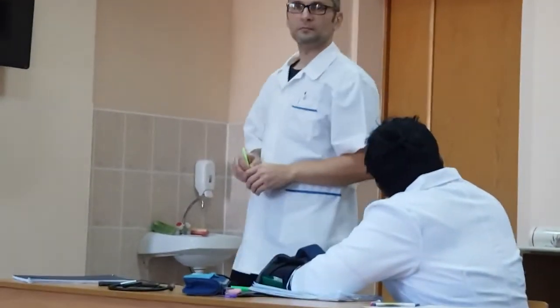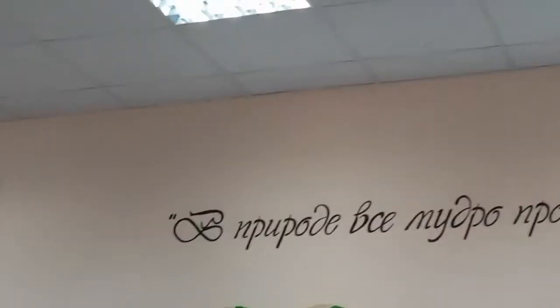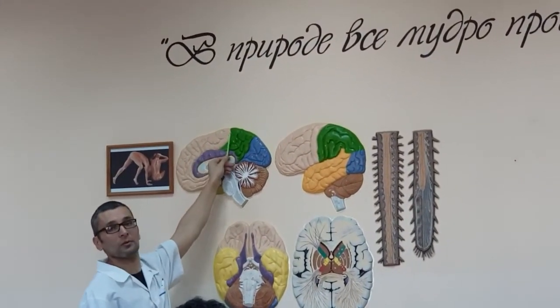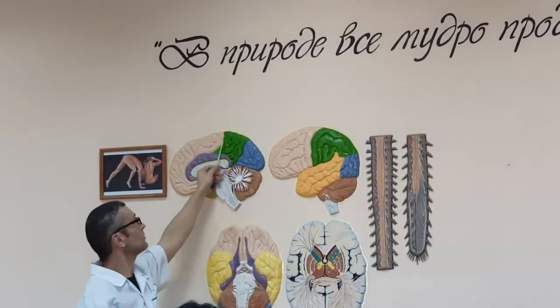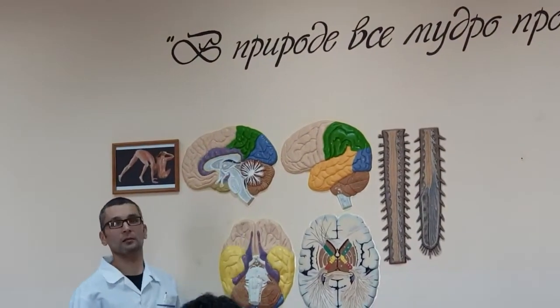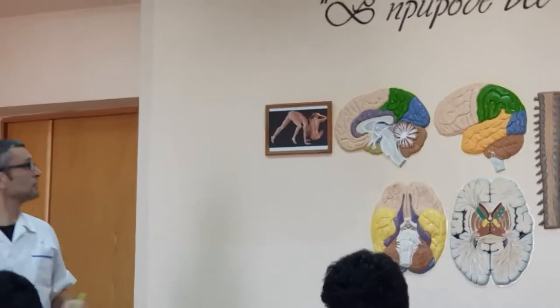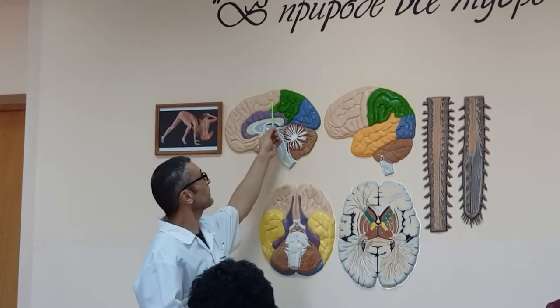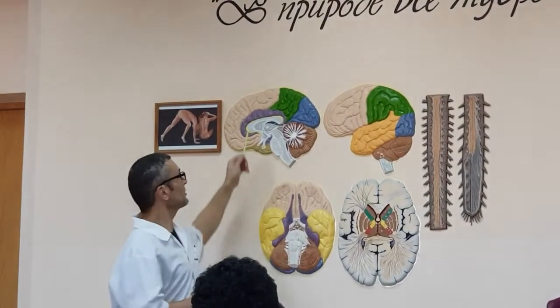So in which lobe is the lobulus paracentralis located? This lobulus is here, just in front of this ramus marginalis. That means in the frontal lobe. Huh? That means in the frontal lobe. In the frontal lobe. But sometimes on some hemispheres we cannot see this exact division, like here on the poster.